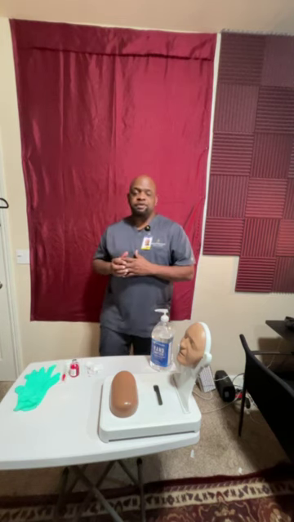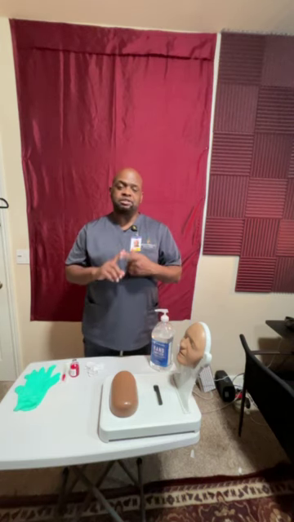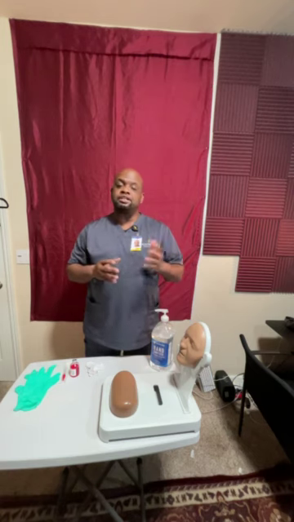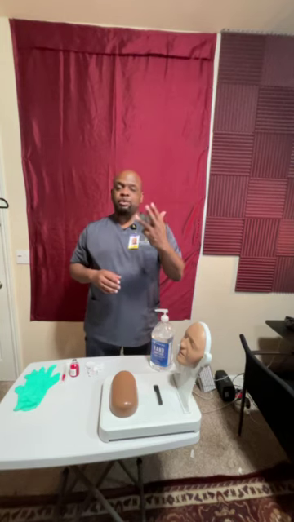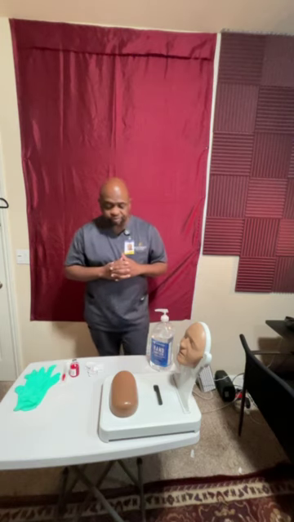So first things first, I am going to go ahead and check the doctor's orders against the electronic health records, right? So I'm checking that, and what I'm comparing is the 6 rights. That's going to be the right patient, the right medication, the right dose, the right route, the right time, and the right documentation. Those are the 6 rights.